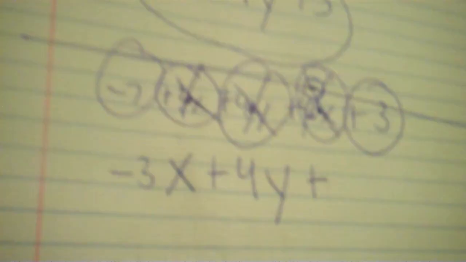Then y. The only thing multiplied by y is a 4. So 4. Then what numbers do we have not multiplied? Negative 7 and 3. Negative 4. That's your answer. Okay. Next one.